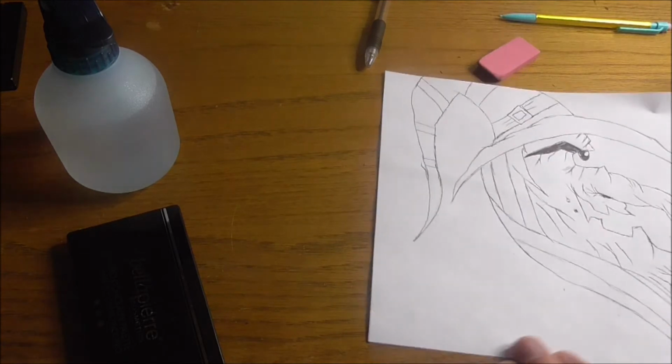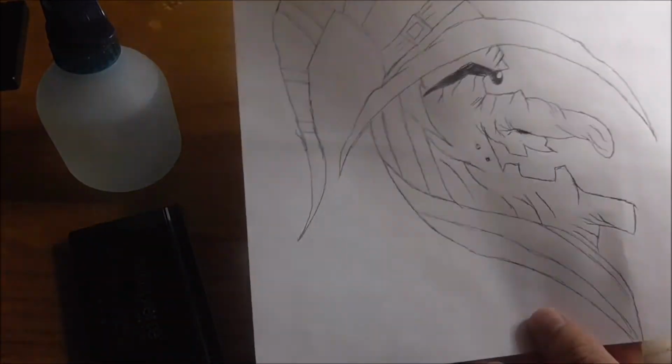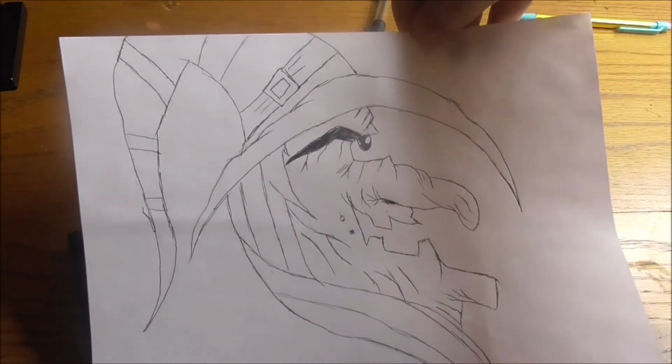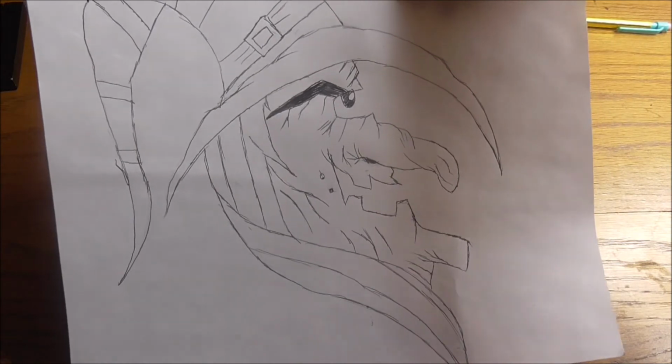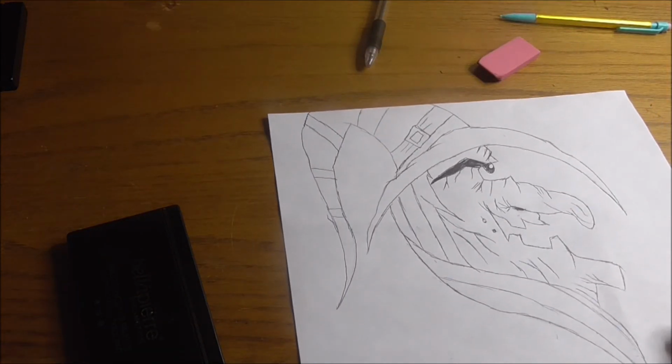So, there she is, my people. She's looking like she's ready to party this Halloween, and that is exactly what she's going to be doing.